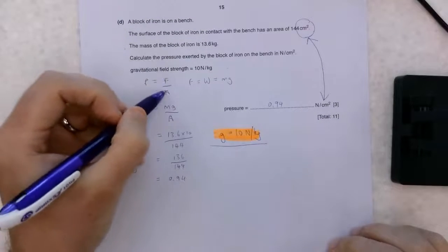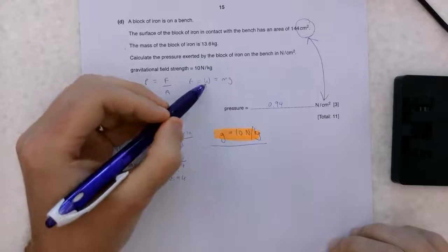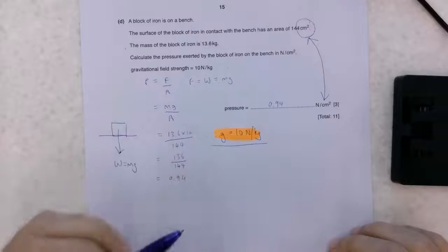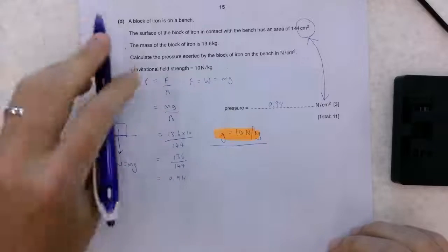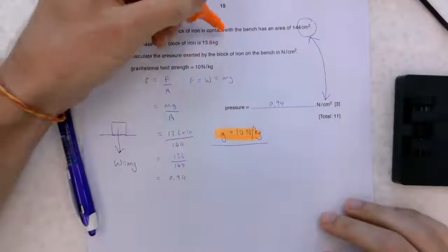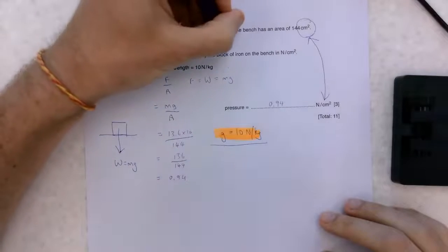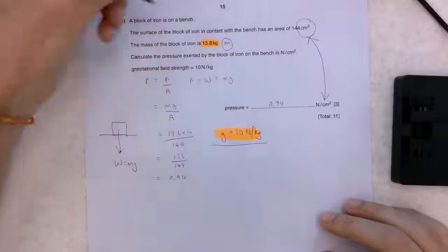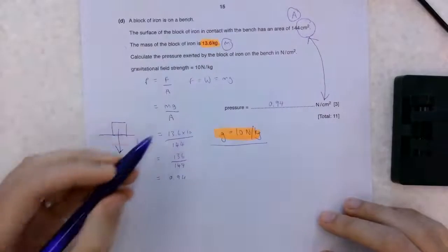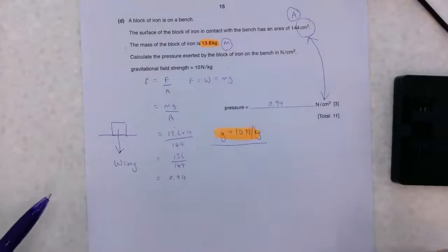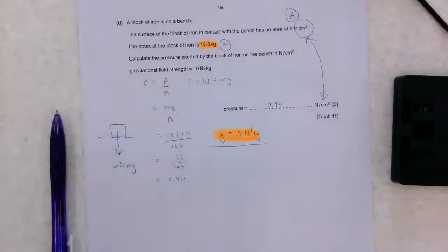Pressure is force divided by area. The force equals the weight, which is just equal to mg. So therefore, pressure is mg divided by area. We have a mass of 13.6, that's m up here. We've got an area up here, and so all we have to do is divide 0.94. The reason this is a 3-mark question is simply because you've got to do 2 bits of calculating.